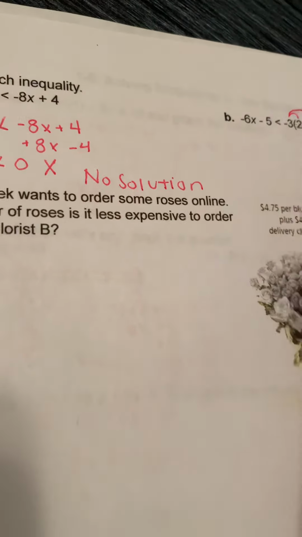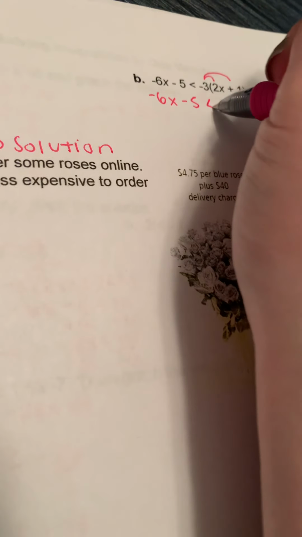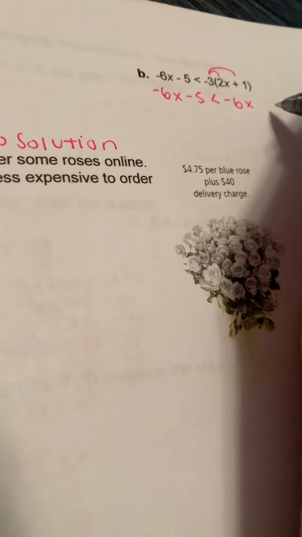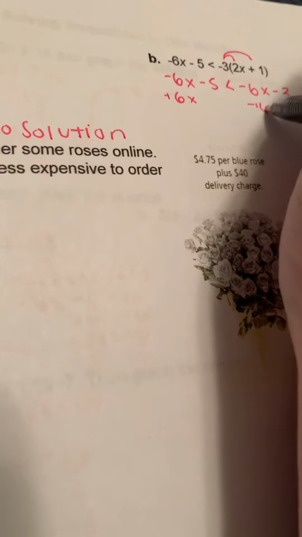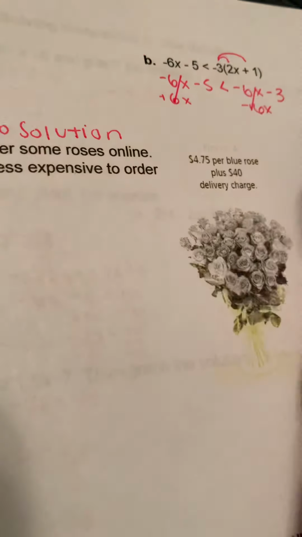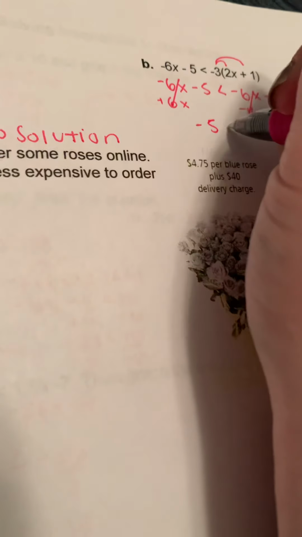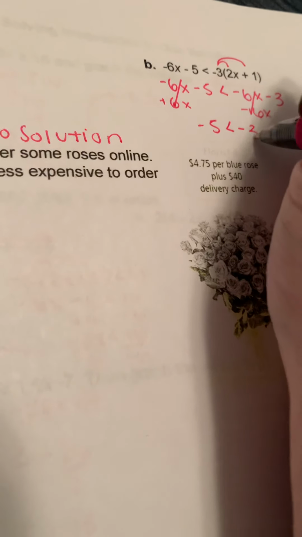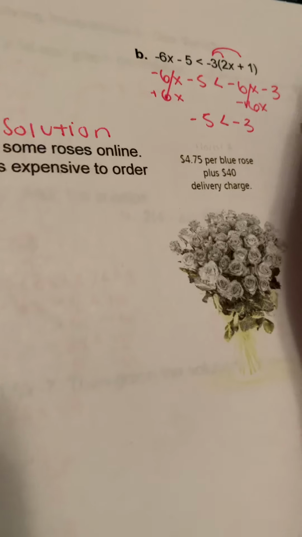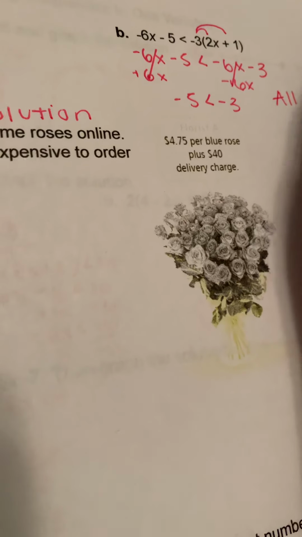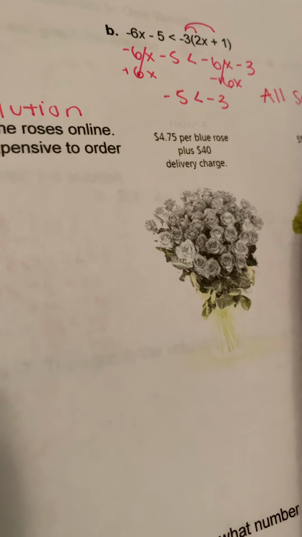So in this case, we're going to distribute our -3. So I have -6x minus 5 is less than -6x minus 3. So I'm going to add 6x to both sides, which gets rid of the -6x. So I have -5 is less than -3, which is true. -3 is greater than -5. So this would be all solutions or infinitely many solutions.